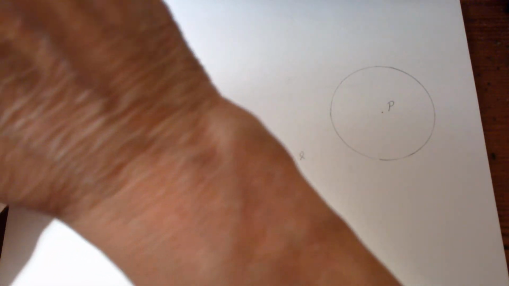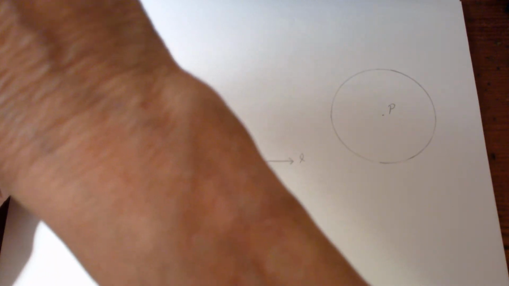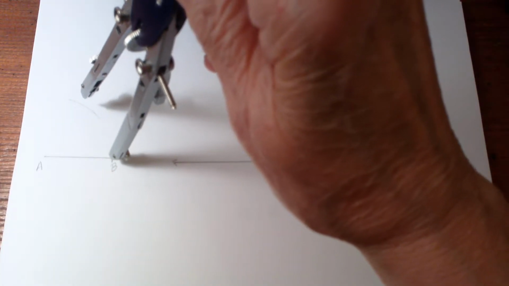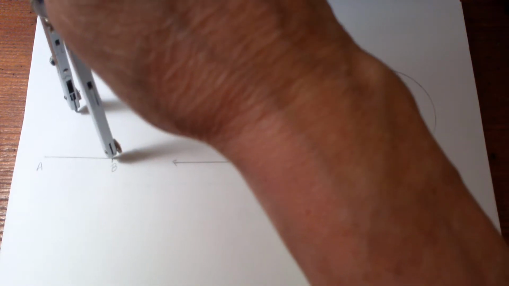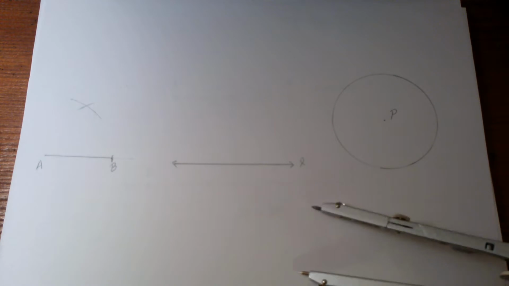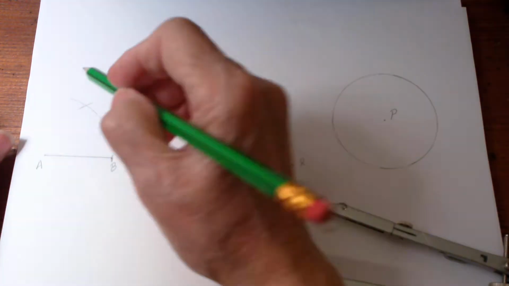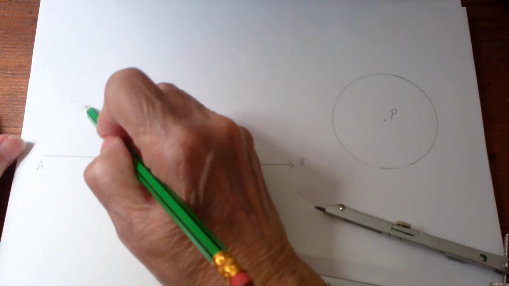So if I rotate and I cut an arc above my line segment from point A, and I also cut an arc above my line segment from point B, I will get two arcs that intersect in a point, and this point is point C.